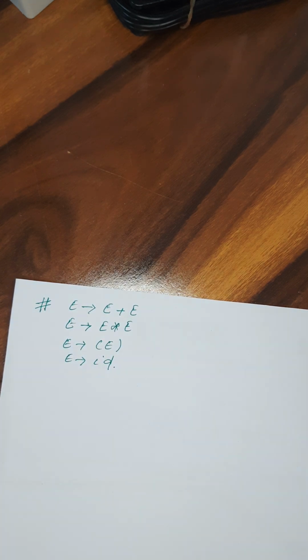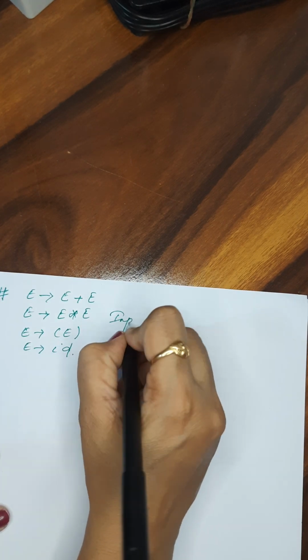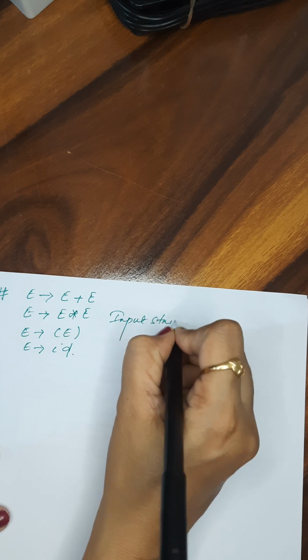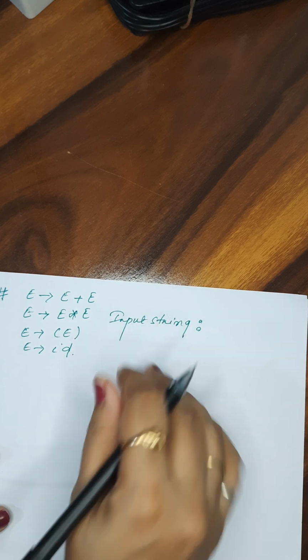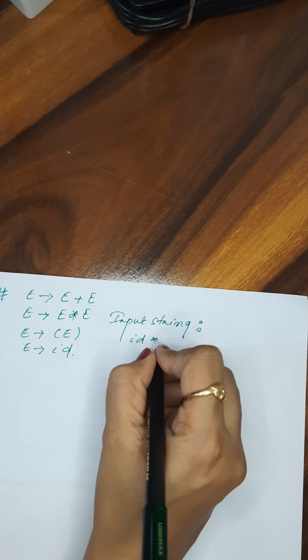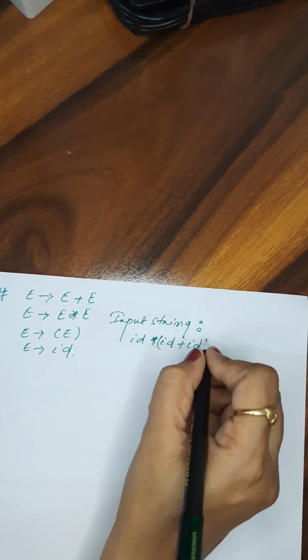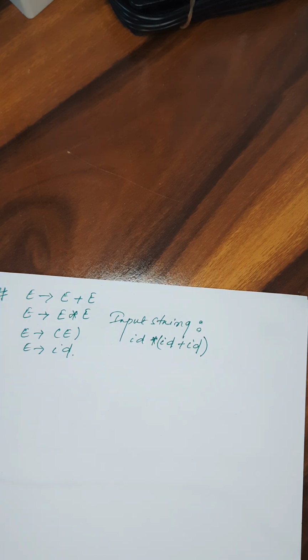ID is a terminal, short form for your identifier. Then what is the input string given to us? The input string given to us is ID star ID plus ID, and it is in brackets.